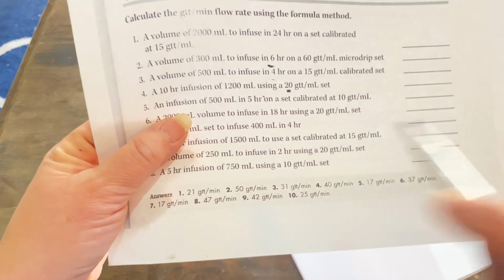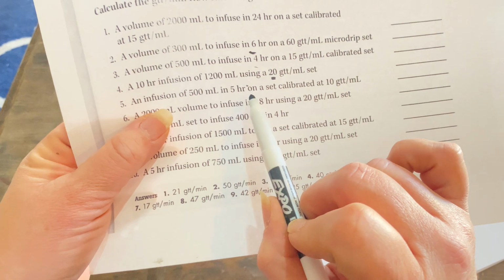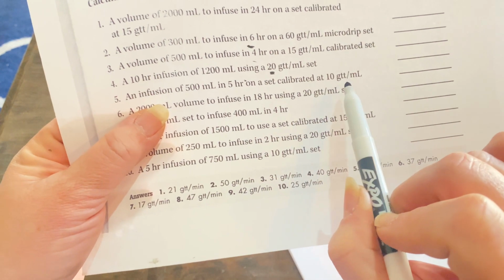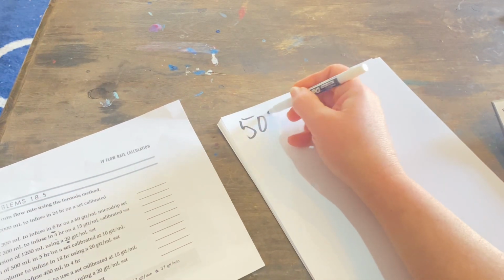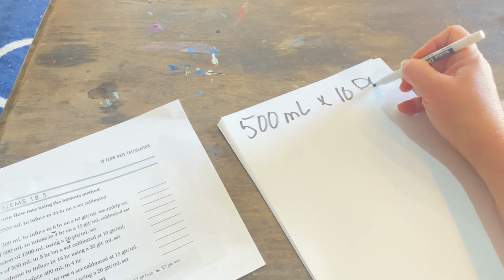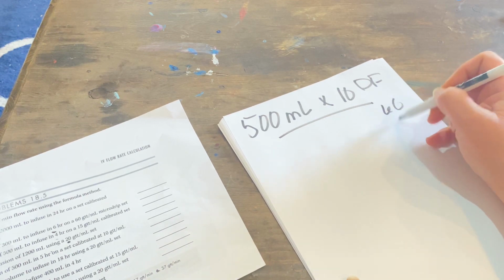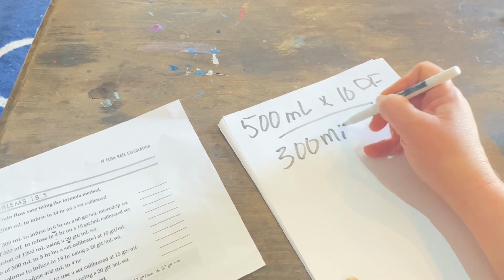Number 5, an infusion of 500 milliliters in 5 hours with a set at 10 drops. So it's 500, 10, and 5. 500 milliliters times 10 drop factor divided by 5. 60 times 5 is going to be 300 minutes.